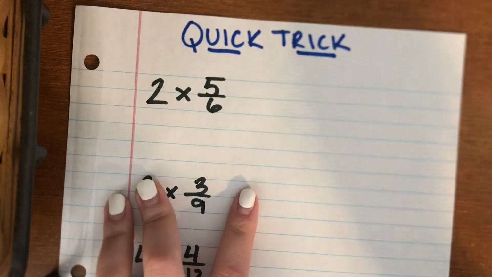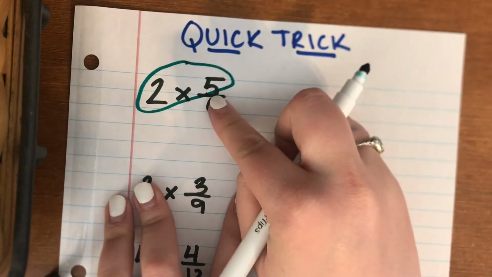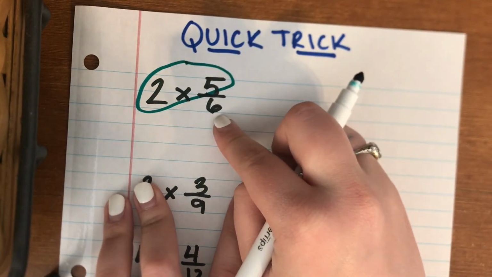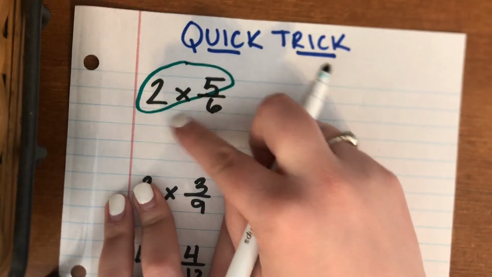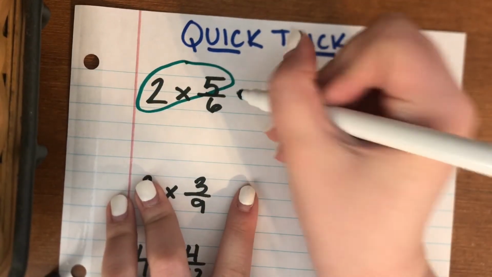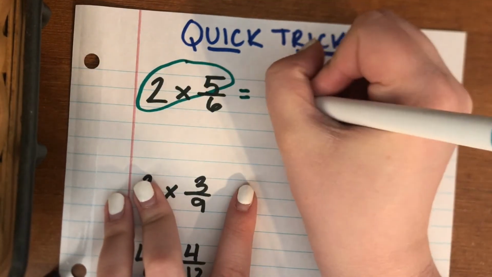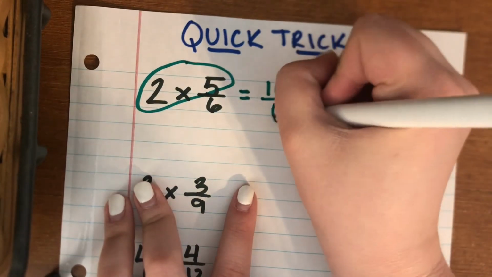Well, ladies and gentlemen, that means we'd only be multiplying the numerator and leaving the denominator as it is. So I can just circle my whole number and my numerator to know what I'm multiplying. 2 times 5 equals 10, over 6.